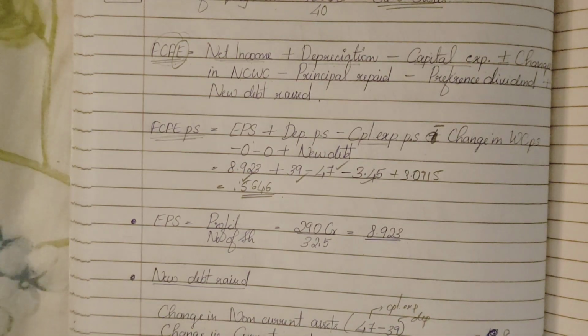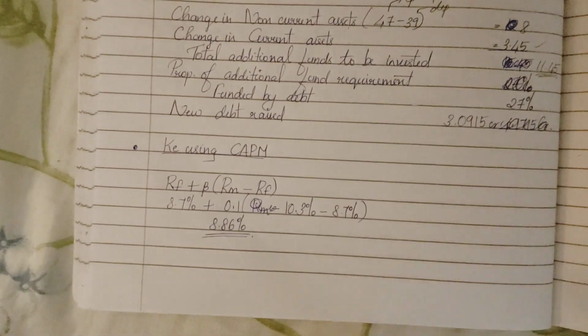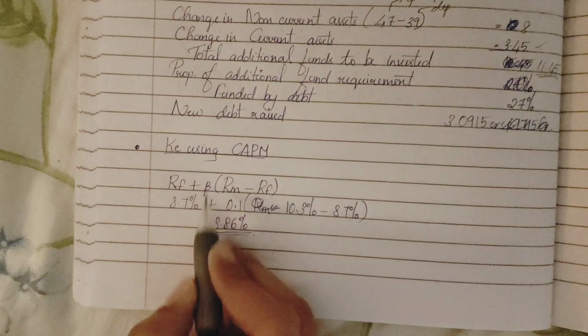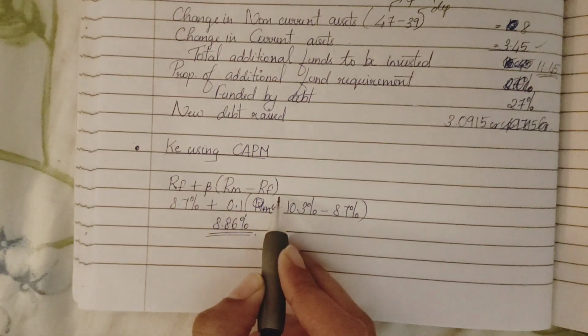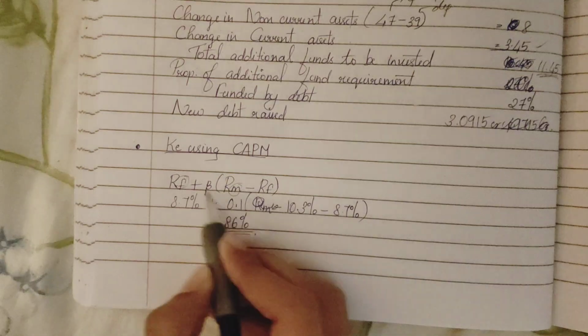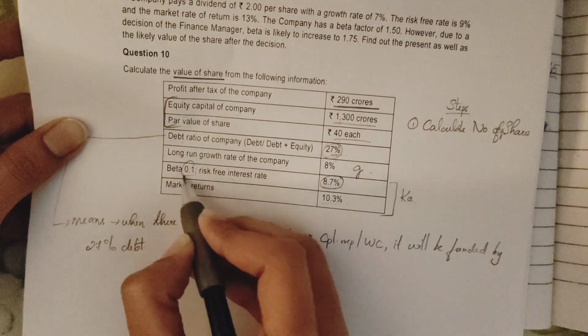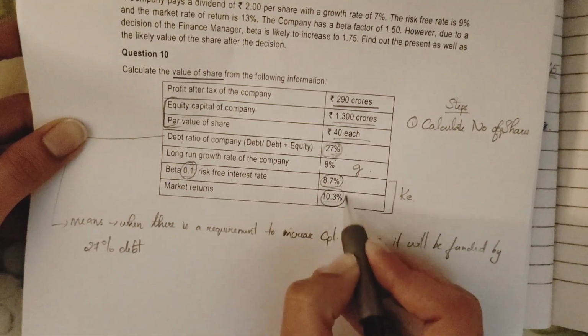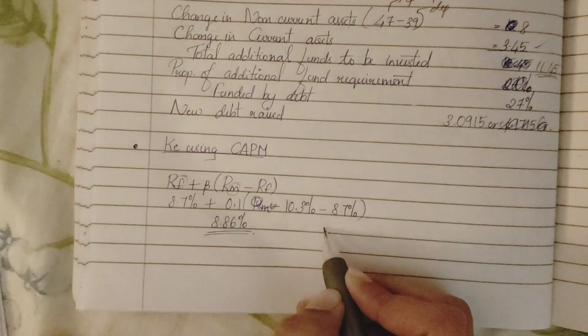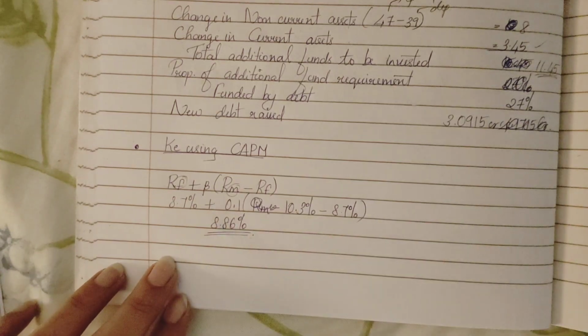Now we can calculate the KE using these details. So capital asset pricing model KE എങ്ങനെ compute ചെയ്യുന്നത്? So RF plus beta into RM minus RF. So RF is risk free rate, RM is market rate. Beta is also given in the question. So risk free rate is how much? 8.7%. Beta is 0.1. Market return is 10.3. So our figures formula substitute ചെയ്യുമ്പോൾ you will get the cost of equity as 8.86.